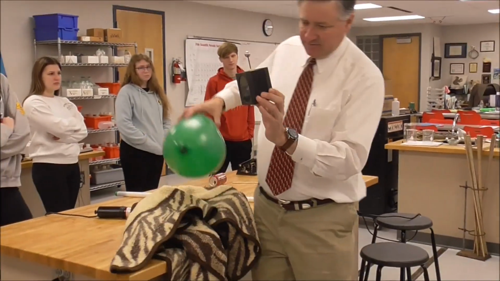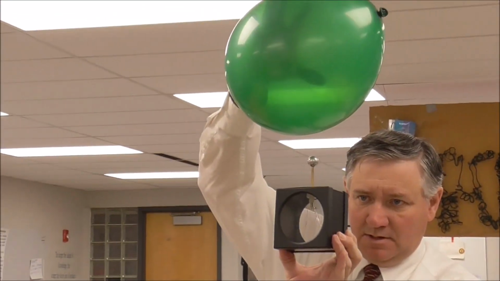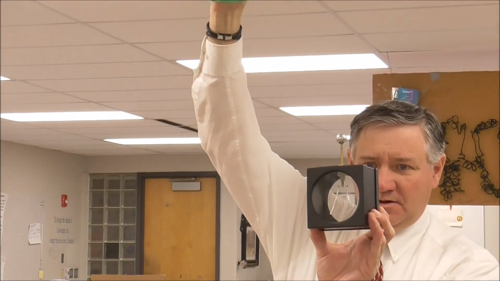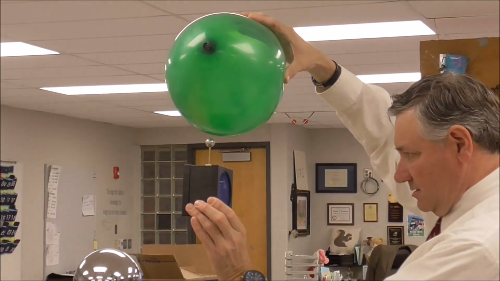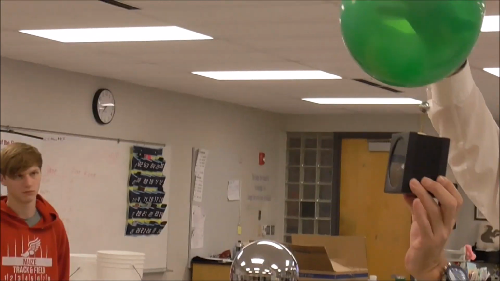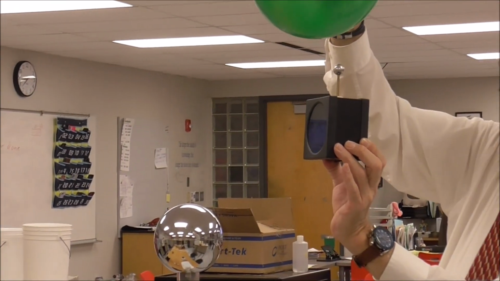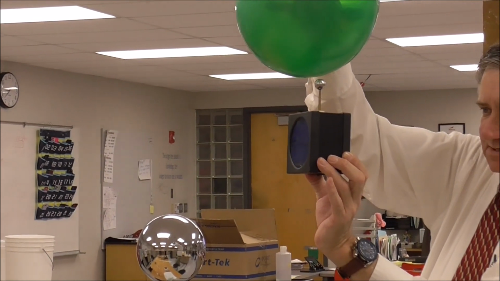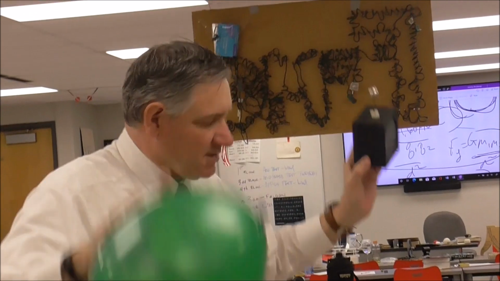Okay? So I charge that. And then if I bring this balloon close, what you'll see is that those leaves begin to move away from each other, like that, because the Chihuahuas are sensing those other Chihuahuas, and they don't like each other, they're flying apart.